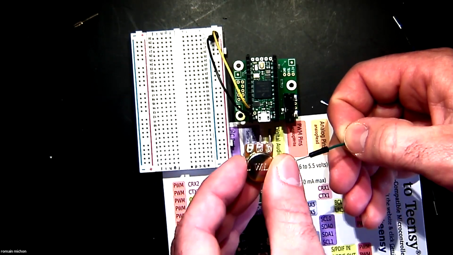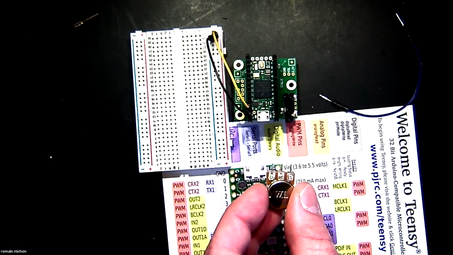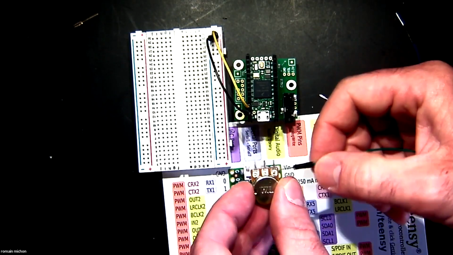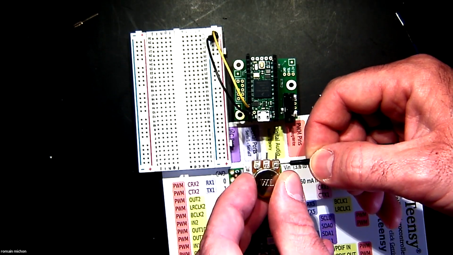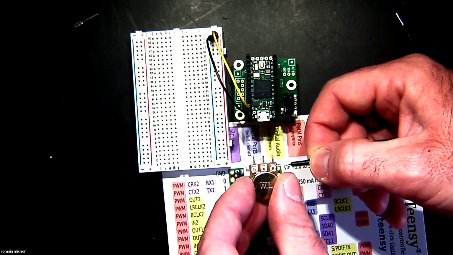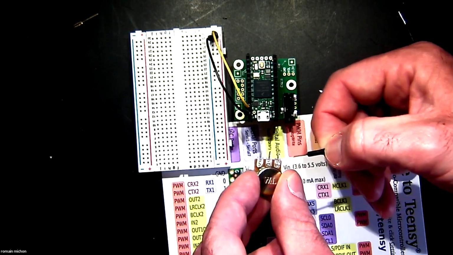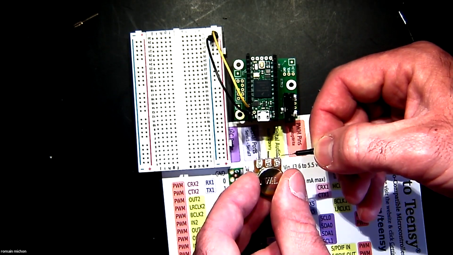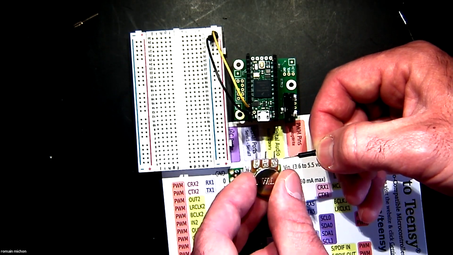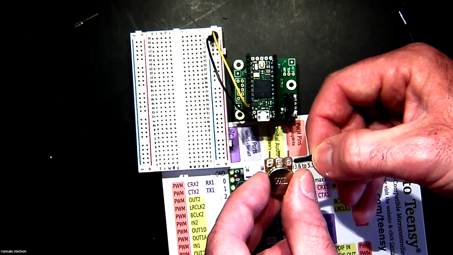To wire the potentiometer so that it provides more or less current, we're going to have to bring ground to one of the pins at the extremity. It doesn't matter if you choose this one or this one. And then for the other pin on one of the extremities, you're going to bring power. So basically, we're not going to wire the middle pin.